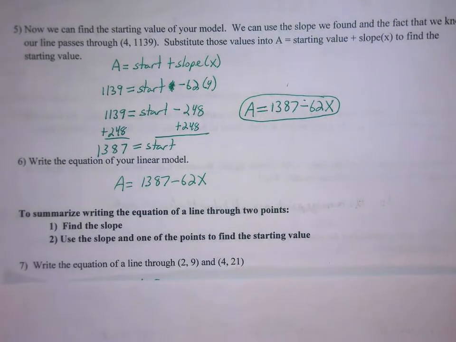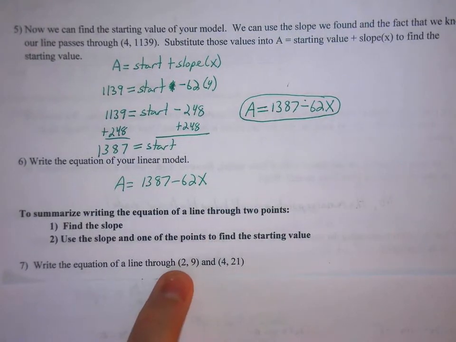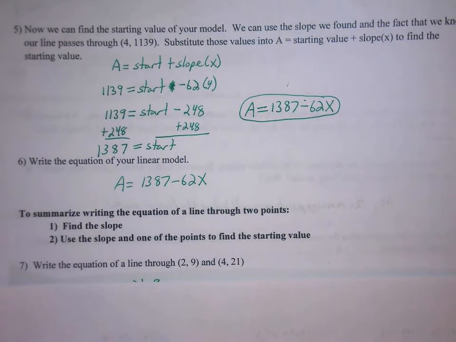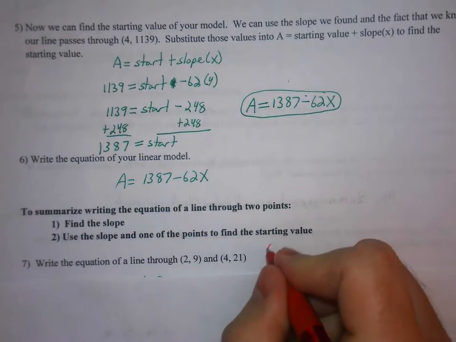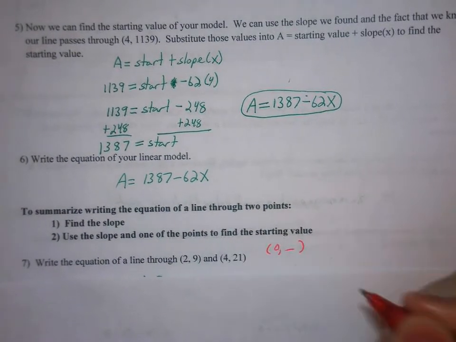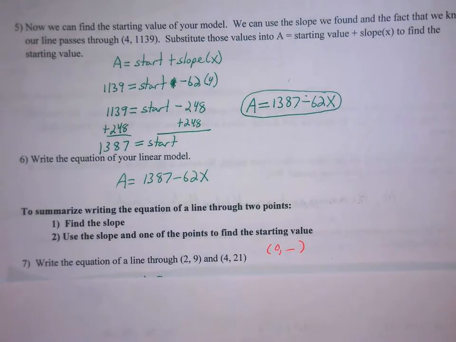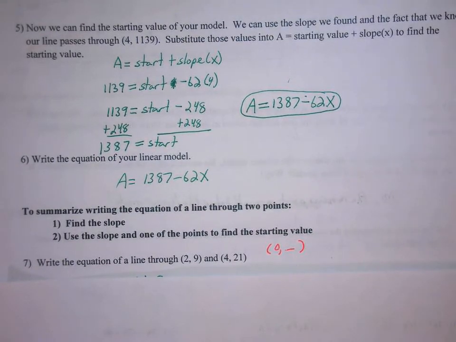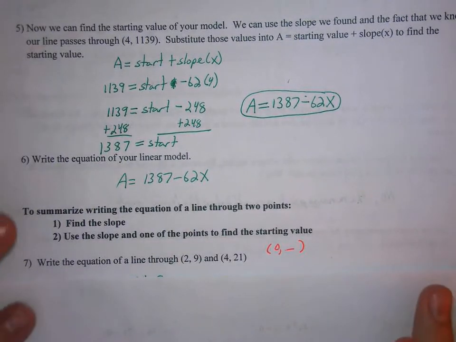Next example, I give you just 2 generic points, (2, 9) and (4, 21). Write the equation of the line through those points. Now we don't have the starting value because we don't have (0, something). They don't give us that as one of the points. So we have to go through that same process we just did. Find the slope.